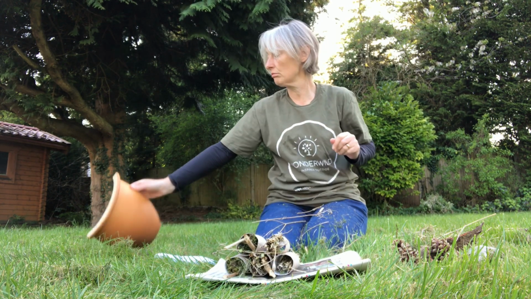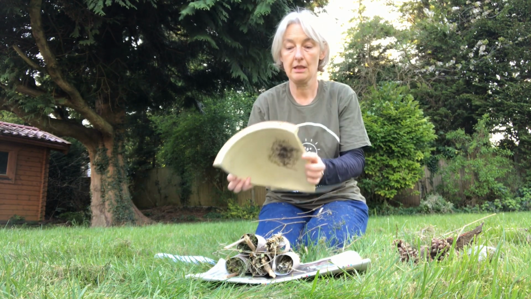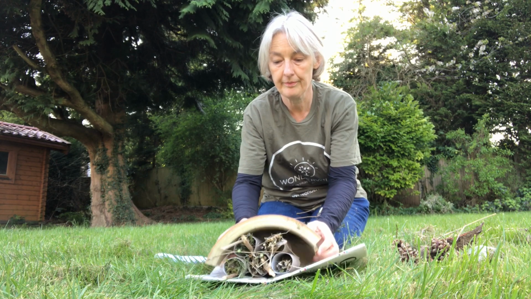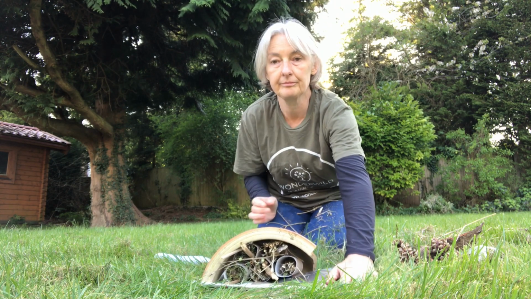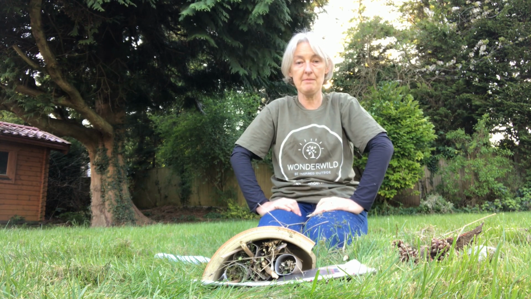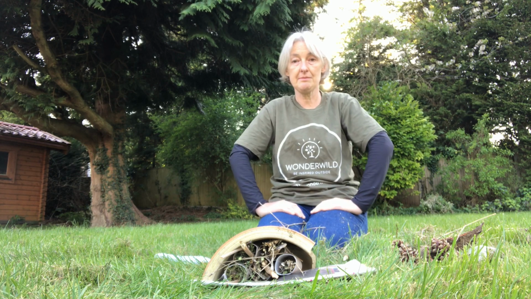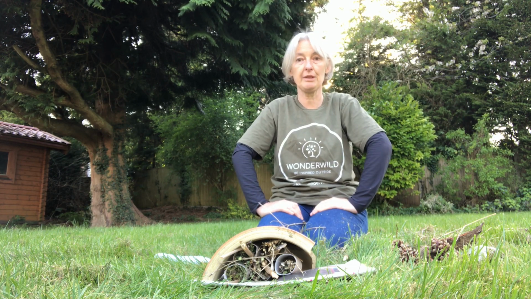And I found an old broken gardening pot to make a roof. And there's my mini beast hotel. I'm going to find somewhere nice and quiet now to stick it into my garden, and hopefully some insects and mini beasts will want to come and live in there.